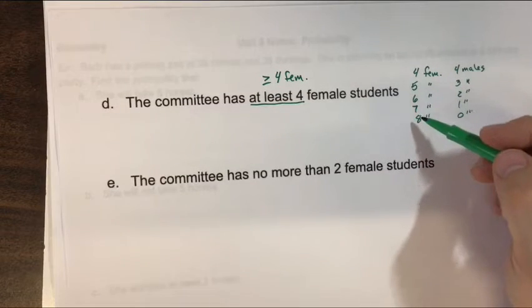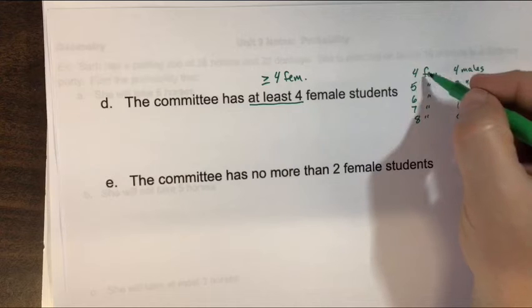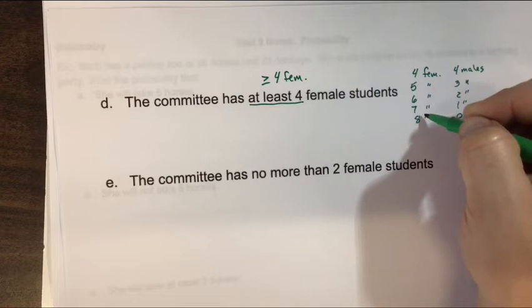Okay, so really we have a lot of combinations. Now, there would be 1, 2, 3, 4, 5 individual pieces to add up.